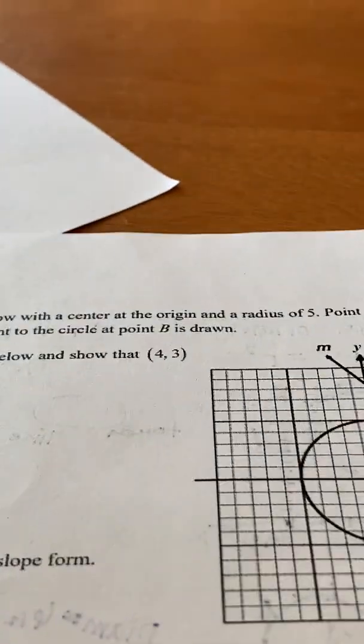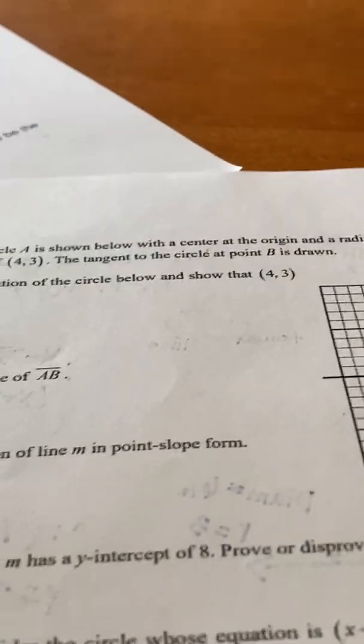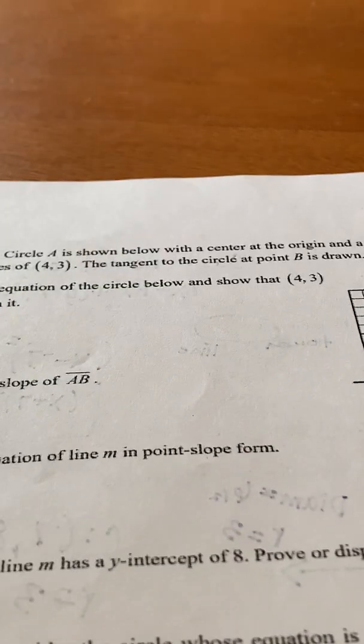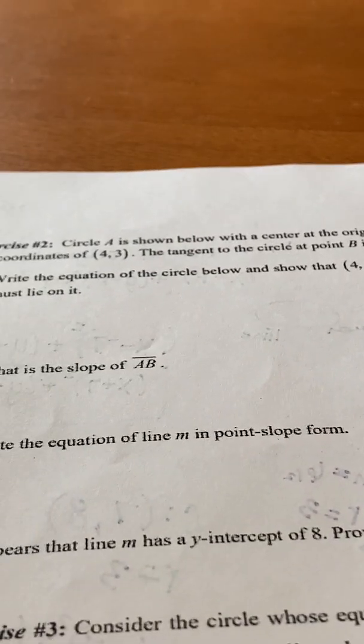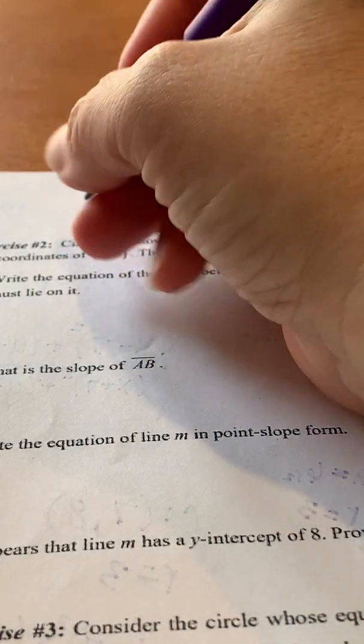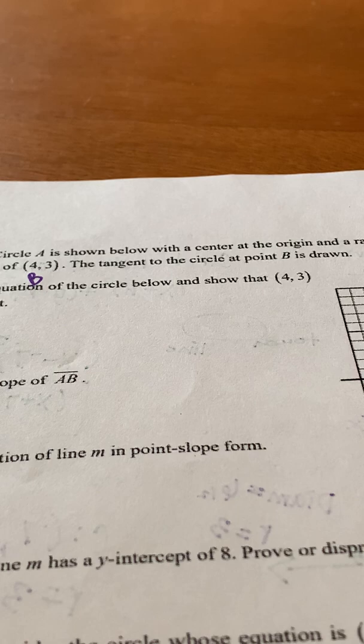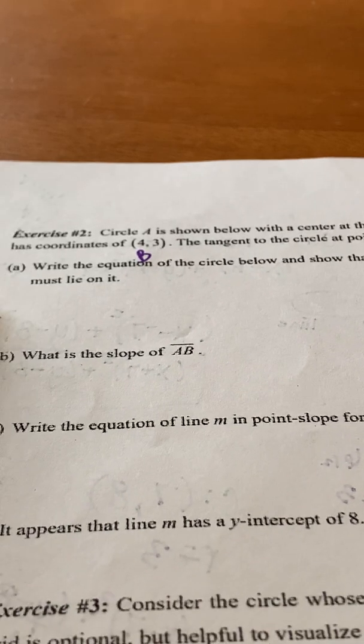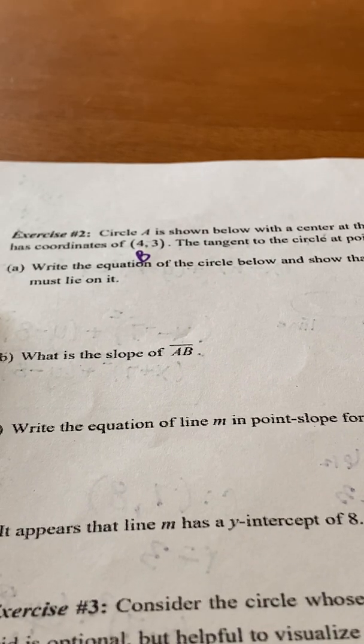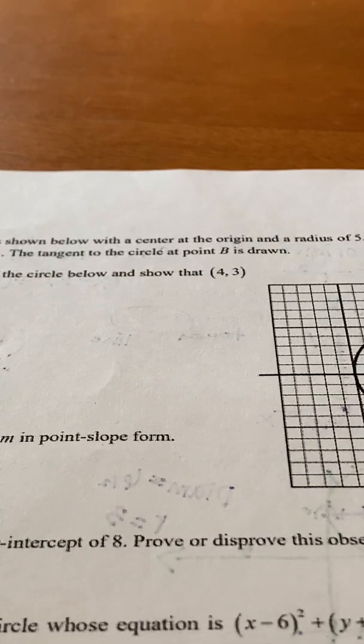Now, the last of this is talking about tangents. All right, so flipping over to the back, example 2. It says circle A is shown with a center at the origin and a radius of 5. Point B lies on the circle at coordinates 4 and 3. So this is point B. The tangent to the circle at B is drawn. Okay. Write down the equation of the circle below and show that 4, 3 is on the circle.